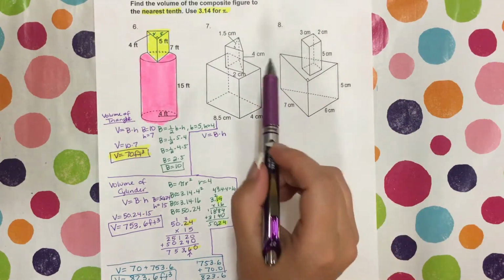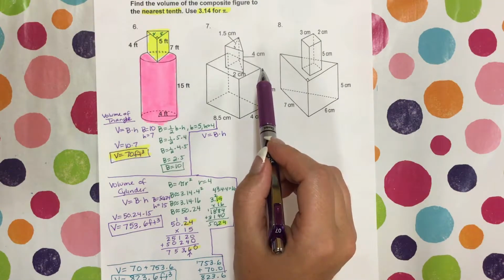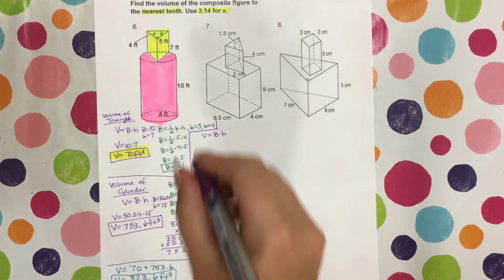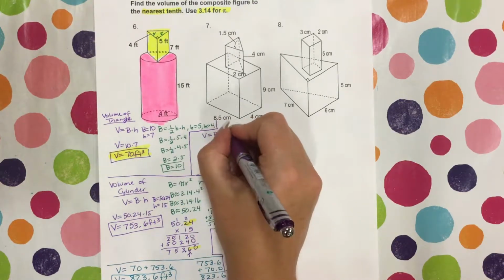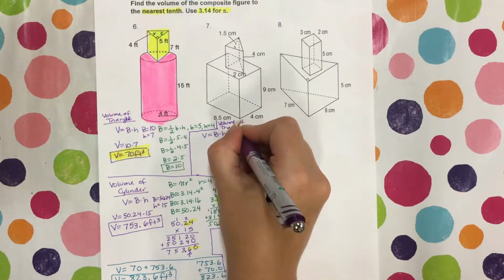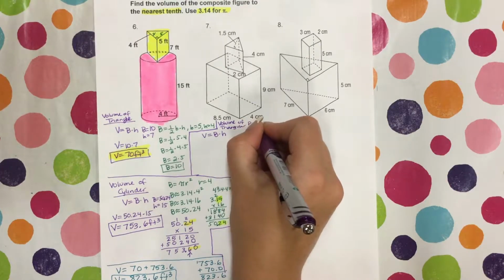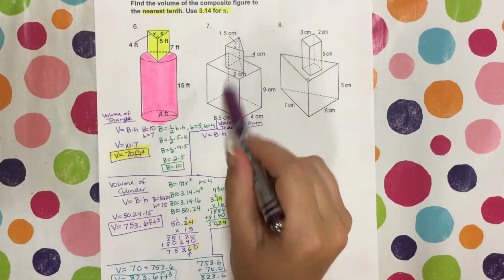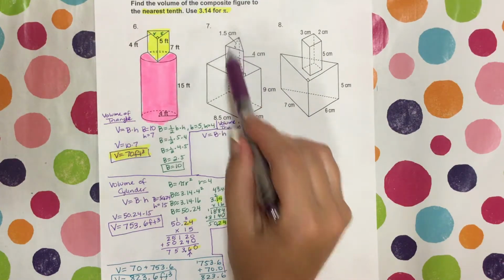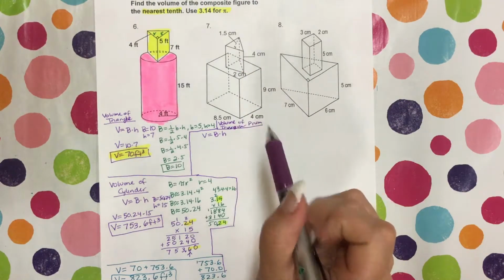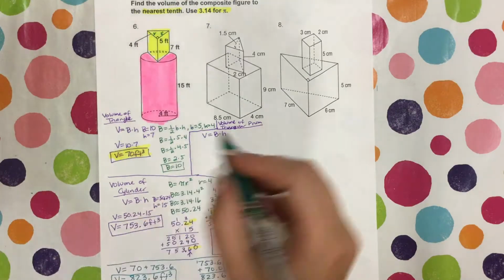Now here we actually have 2 figures. So I'm just going to go ahead and find the volume of the triangular prism first. So this is going to be volume of the triangular prism. Okay, that's what I'm going to find first. So to do that, I have to find the area of the base and then multiply it by the height.